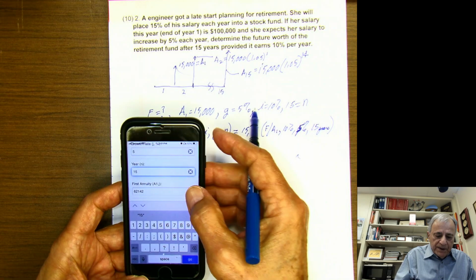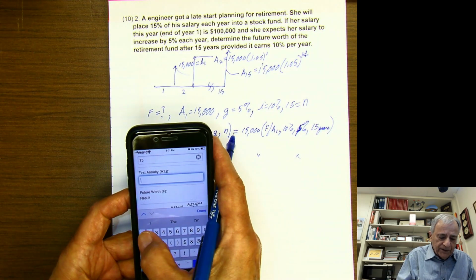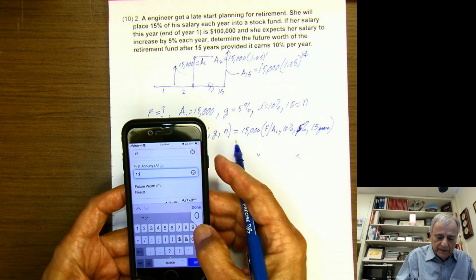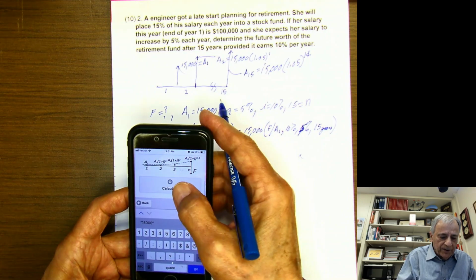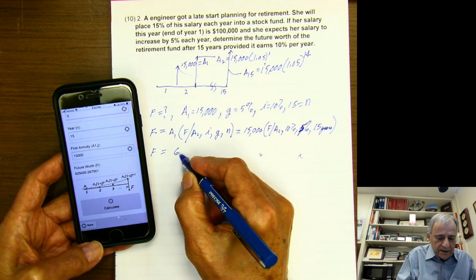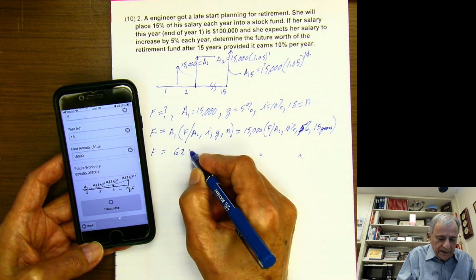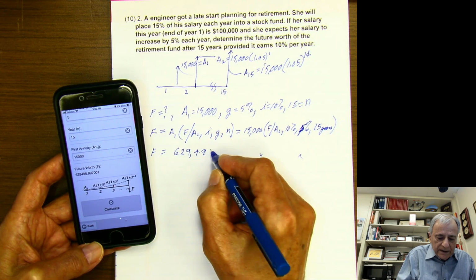And then it asked me for the first term in series, the A1, and that's 15,000. And then I'll tell it to calculate the number for me. And the number comes out to be $629,496.